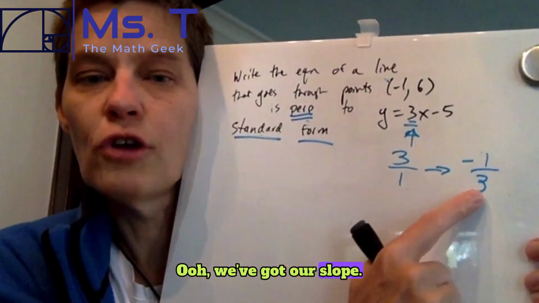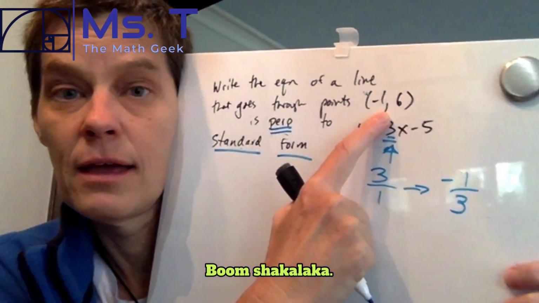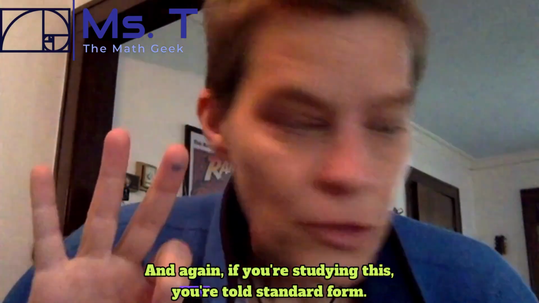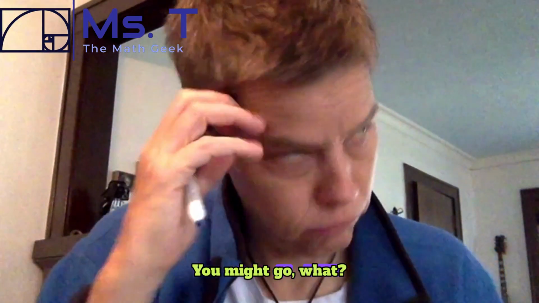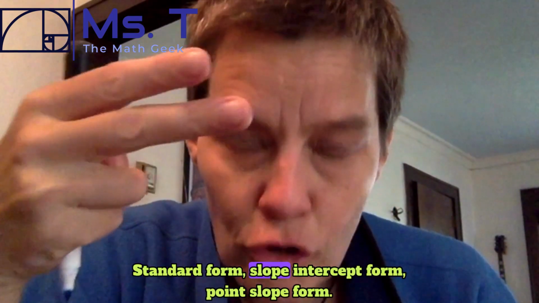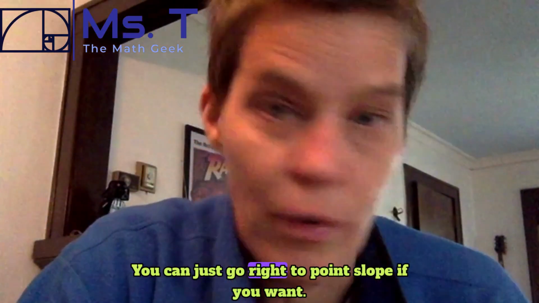Okay, next step. We've got our slope. We're given a point. Boom shakalaka. What are the three forms of the line? And again, if you're studying this, you're told standard form. You might go, what? Use the internet to your advantage. Google it. Standard form, slope-intercept form, point-slope form. You can just go right to point-slope if you want.